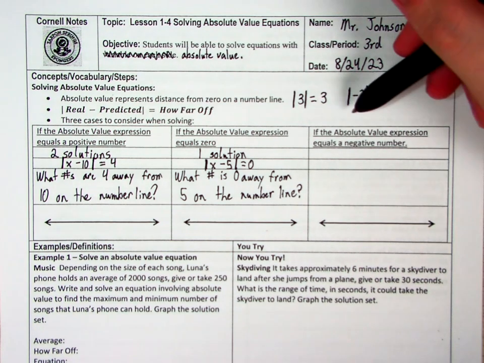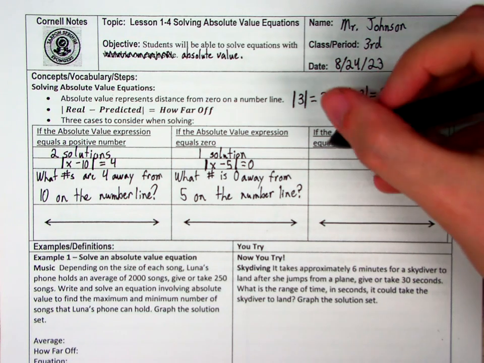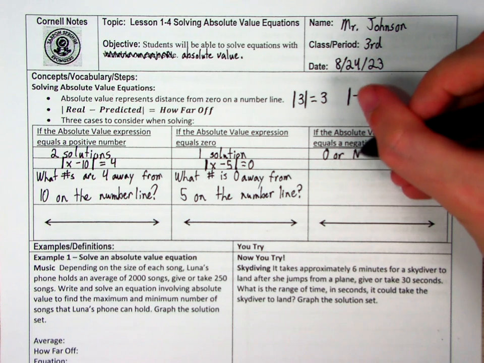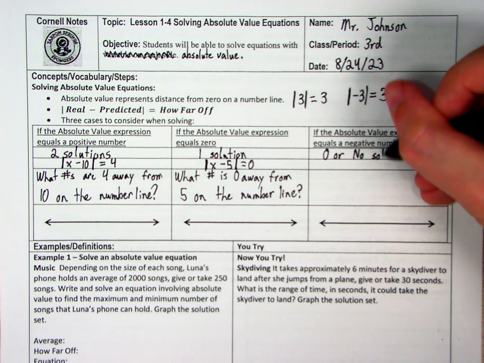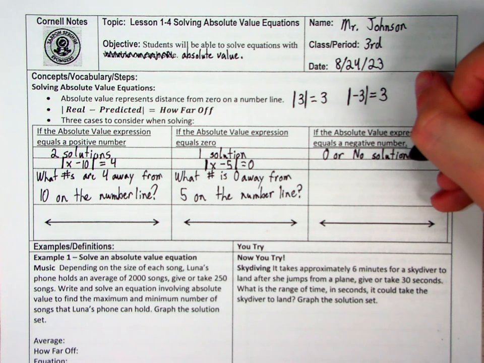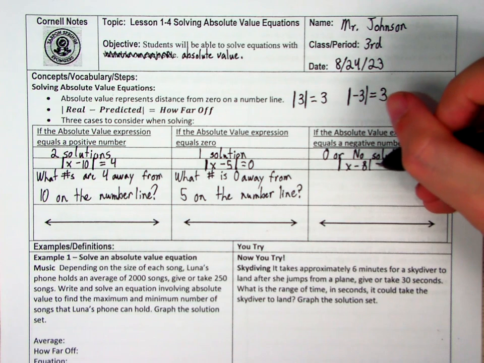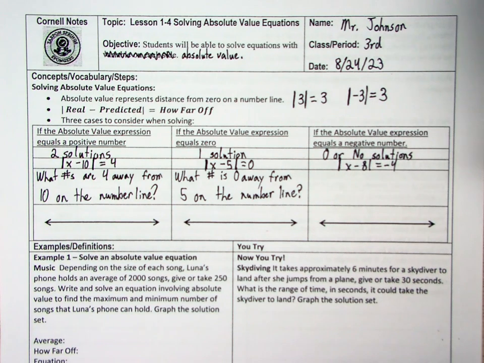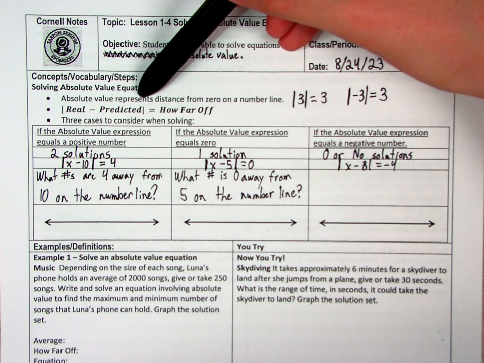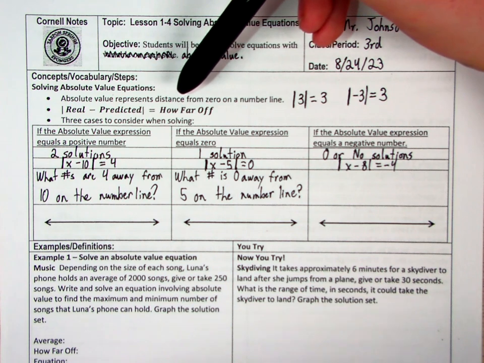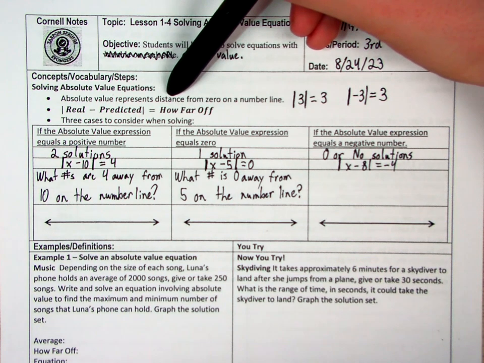And if we have an absolute value expression equal a negative number, we would say we have 0 or no solutions. An example you might see for that is the absolute value of x minus 8 equals negative 4. And the reason for this is that since our absolute value represents a distance from 0, we don't think of any distances as being negative.